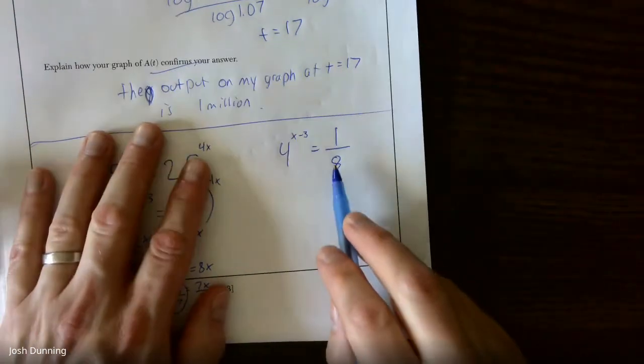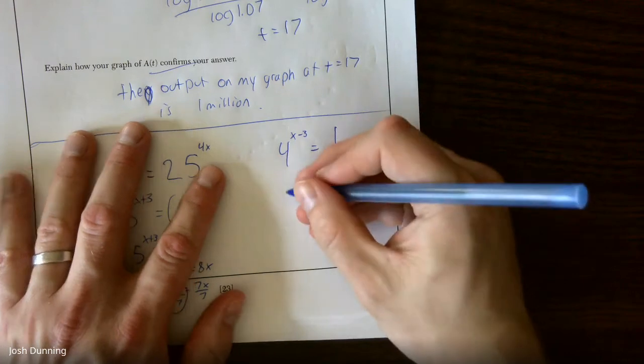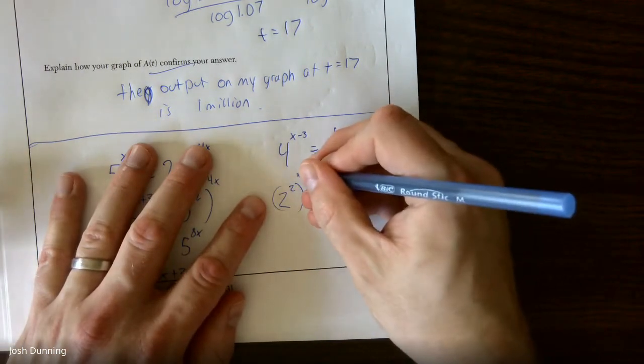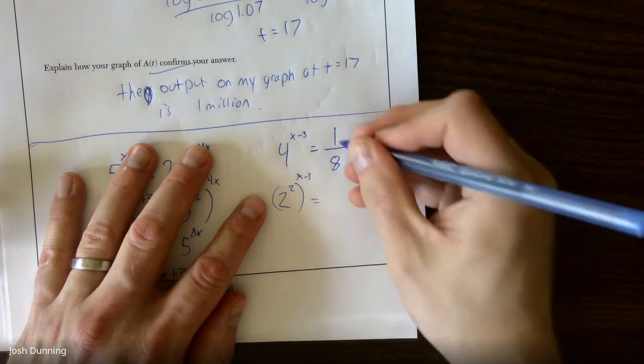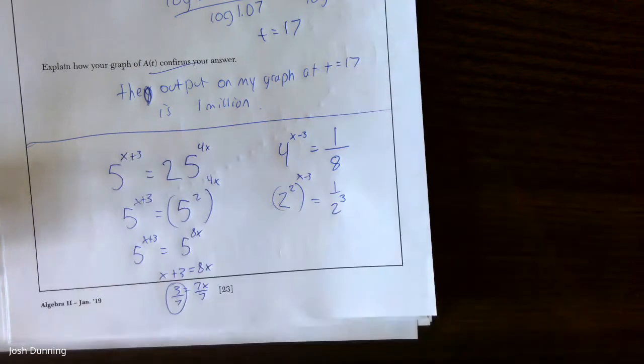Squaring would mean 4 times 4. So I have to drop both of these down to 2. 2 squared and this will be 2 to the third.